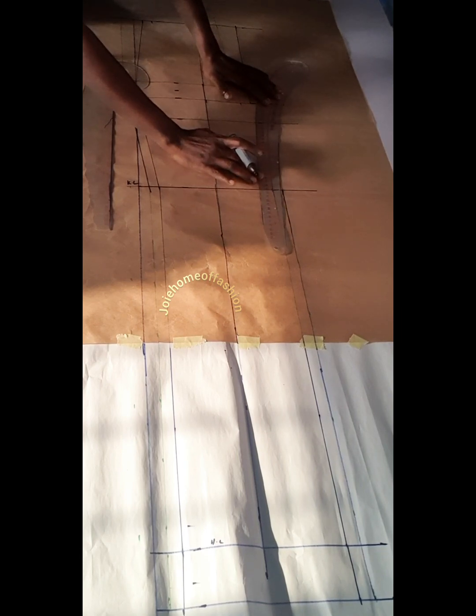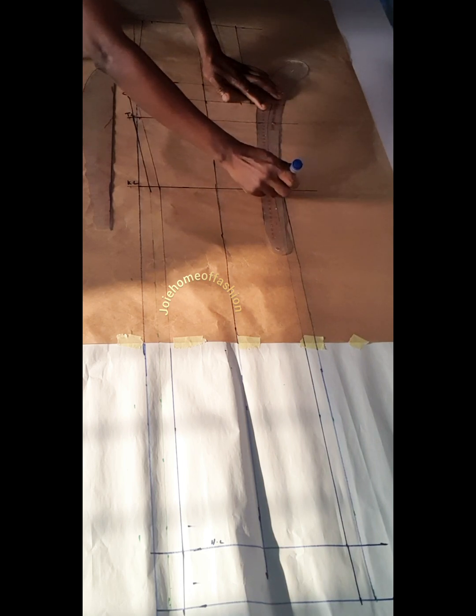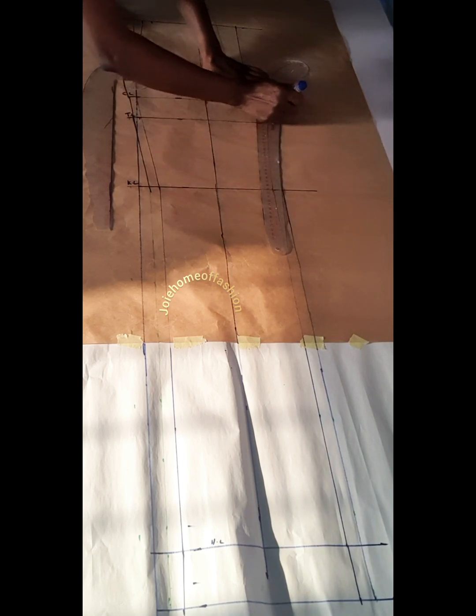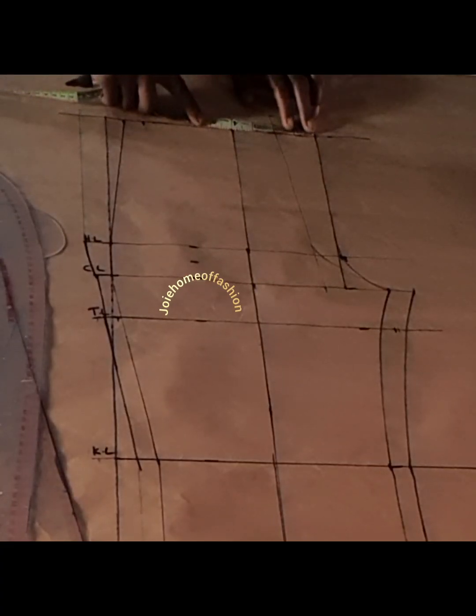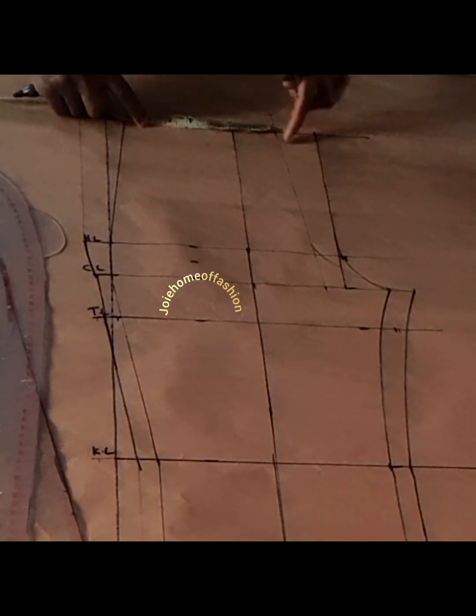So when you get to the crotch, just go straight to the knee, just like the way we did initially. Connect it with your slight curve. You know that part of the body is a bit curvy, okay? So you just connect it. So basically we're going to be doing the waistline now. So I'm going to be adding my dart.